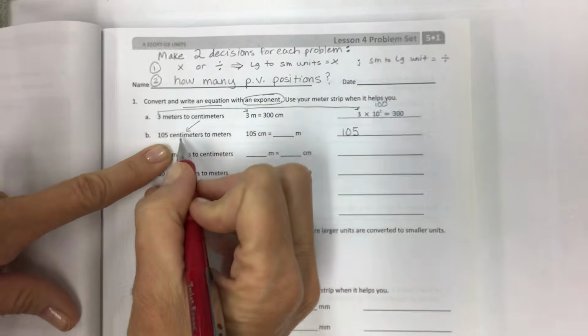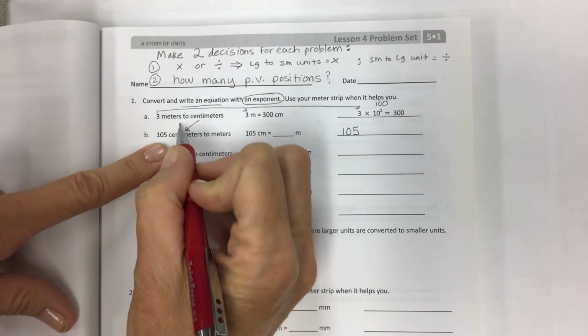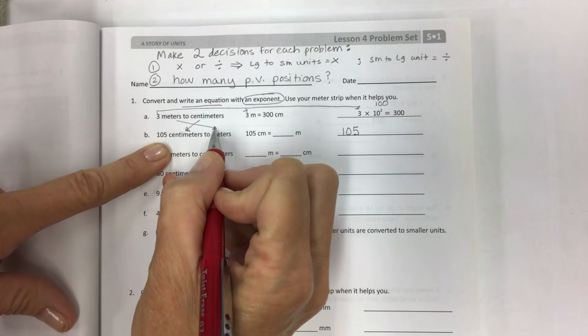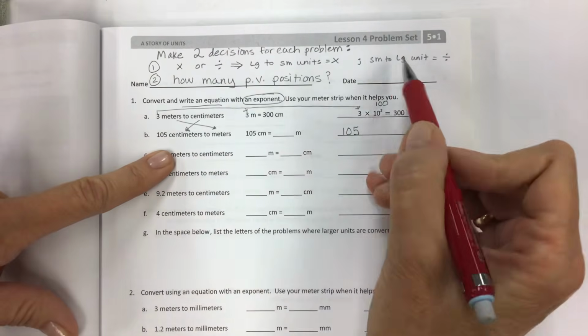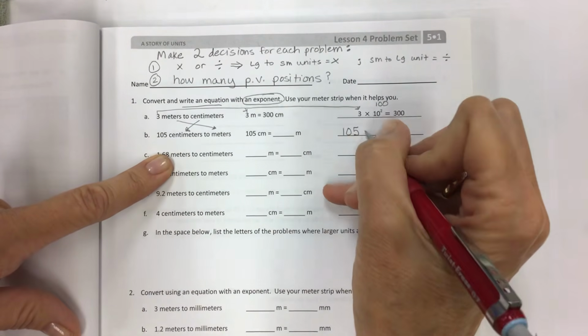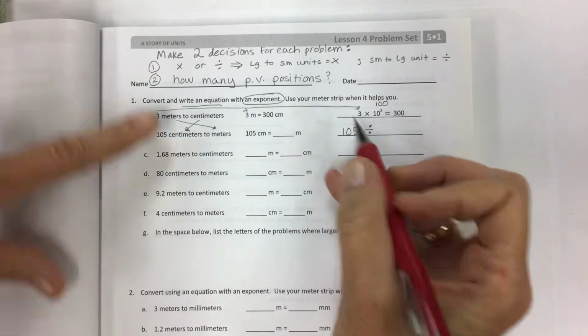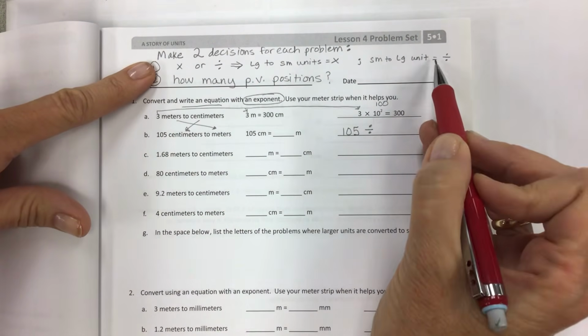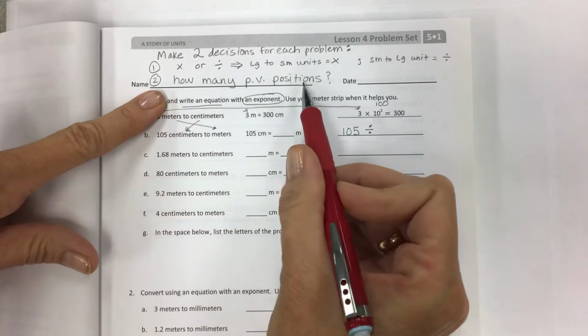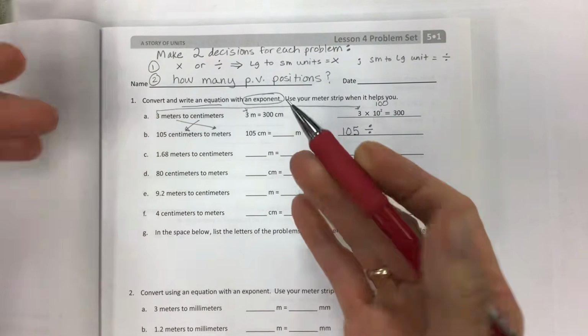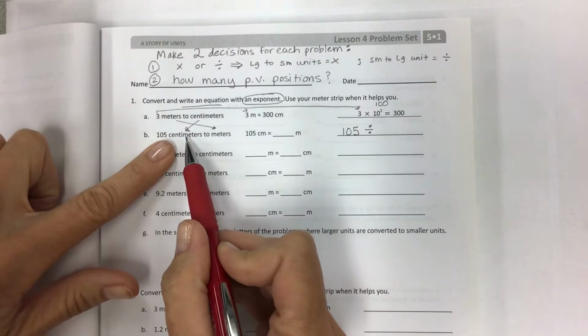Here on this one, I have centimeters first, then I have meters. This means that you have to choose division as your operation. Okay, that's your first decision. I chose which operation. Now I have to decide how many place value positions am I changing?